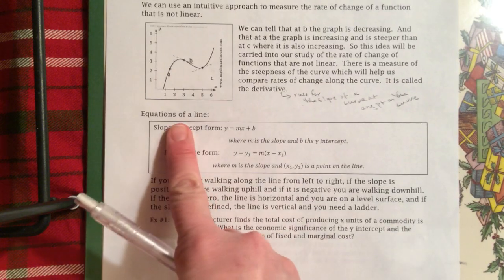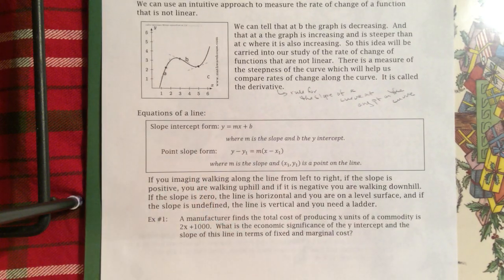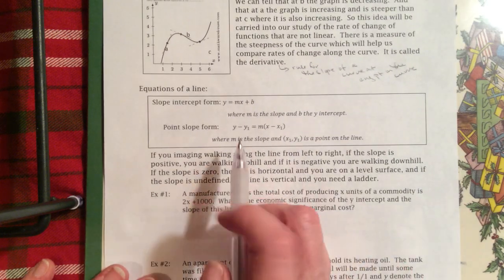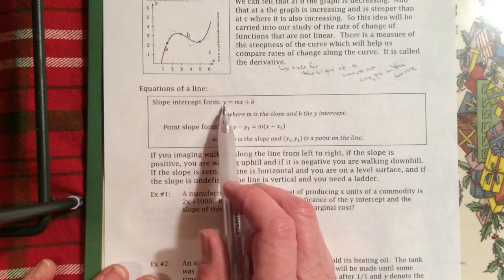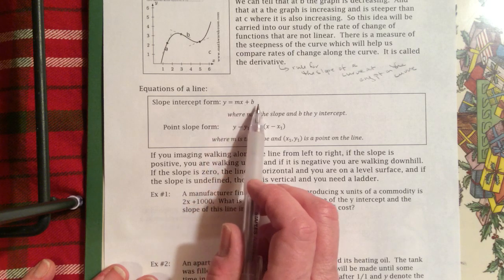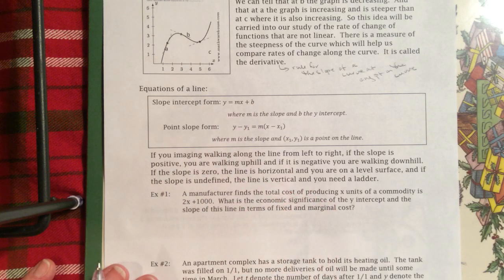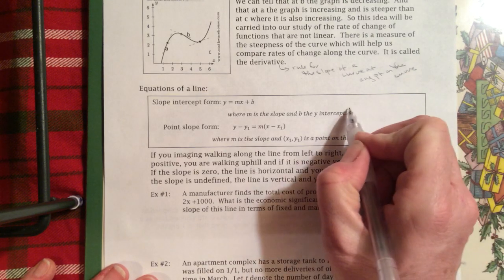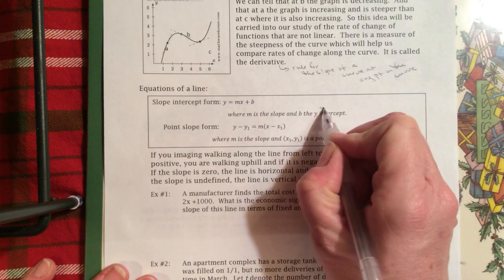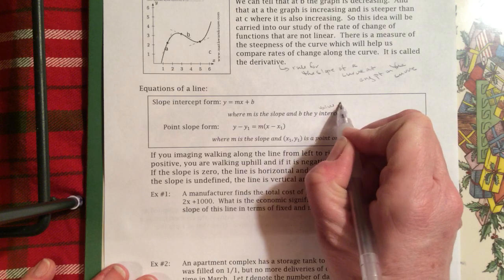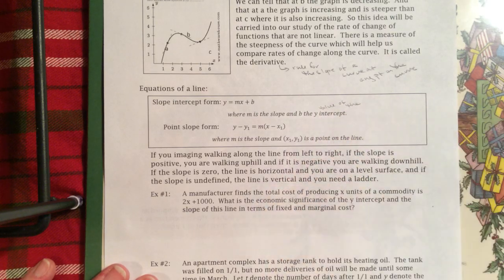But for now, we're just talking about a line, and we know that the equation of a line can be written in two different forms, either slope-intercept, where y equals mx plus b. M is the slope, and b is the y value of the y-intercept.